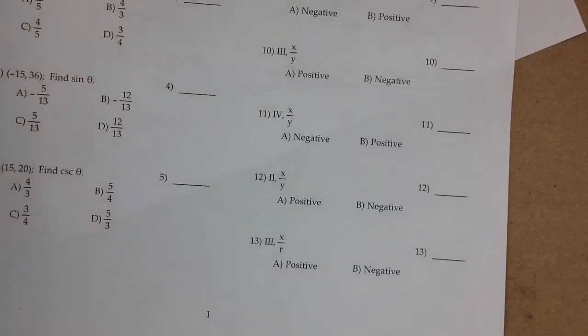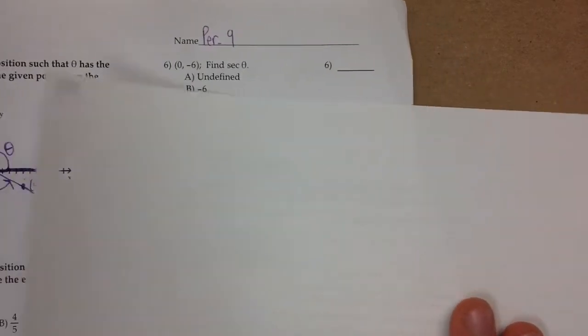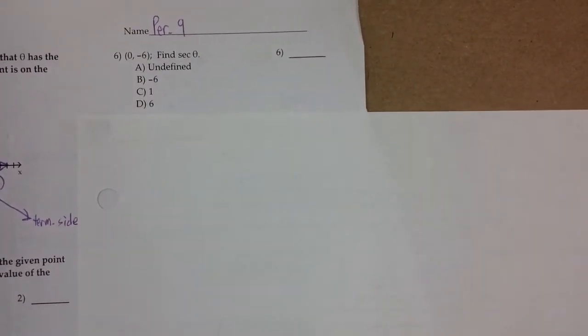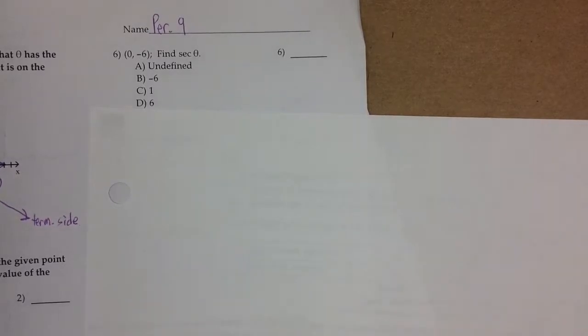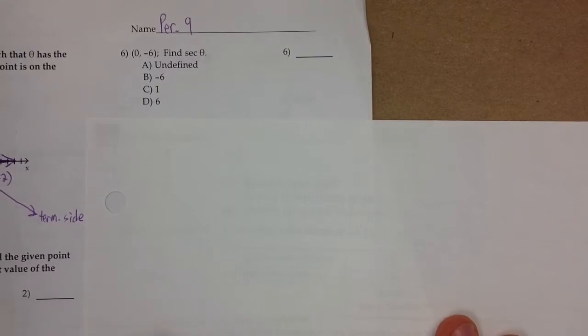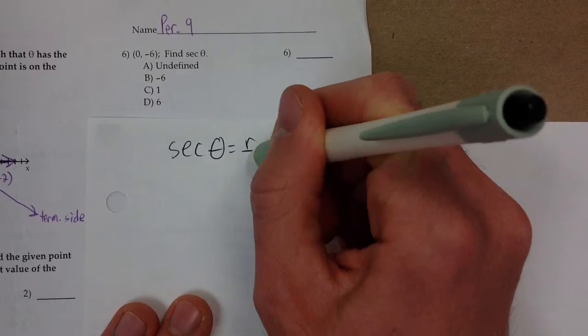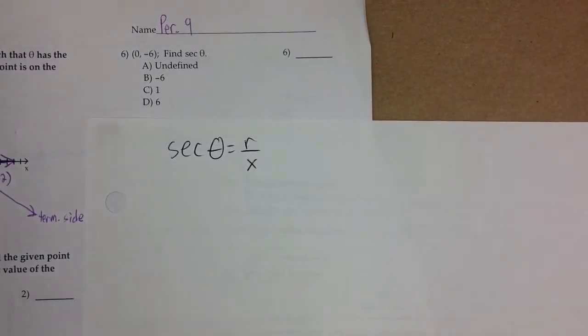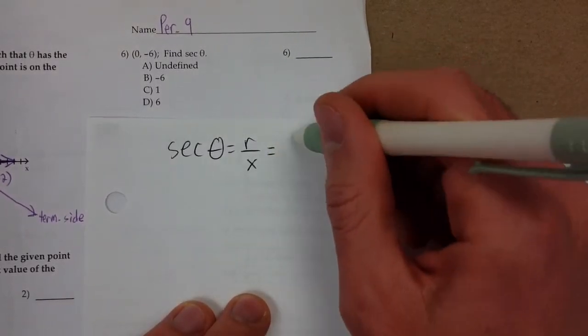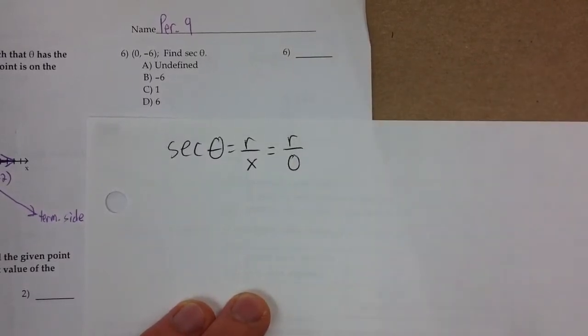All right, number 6. Random helper, Liam. Tell me, please, the definition of secant. Very good. Liam, I don't even need to find r, because x equals 0, and you cannot sit on 0. 0 can sit on you.